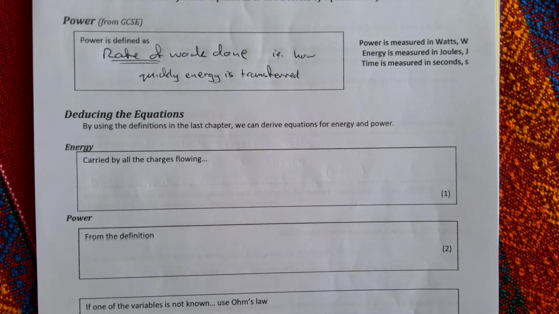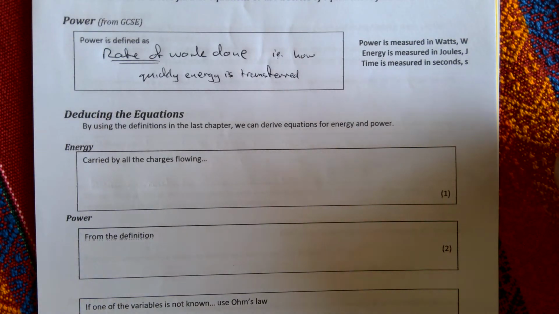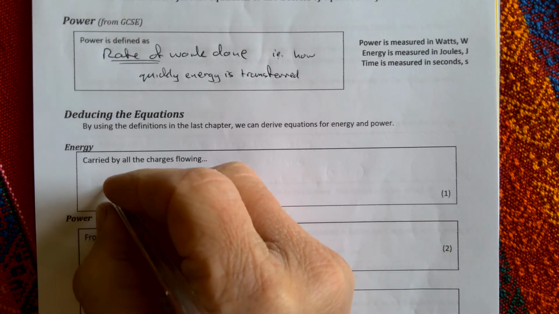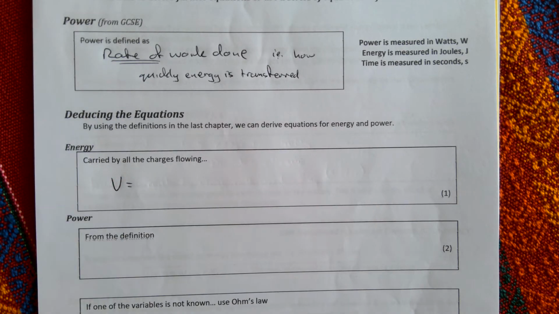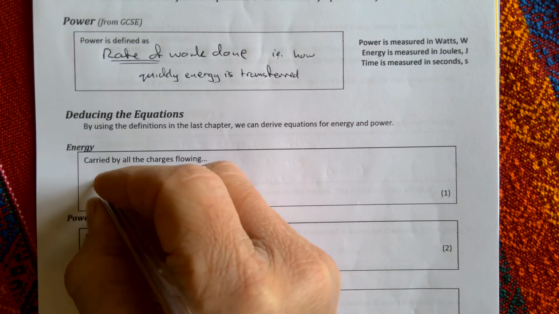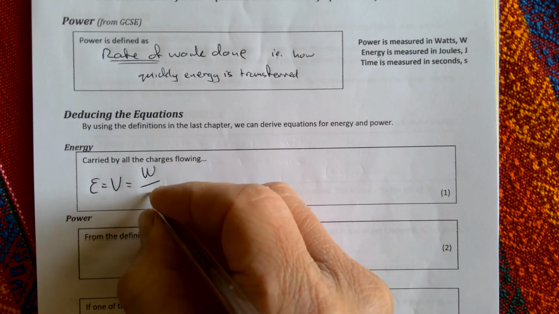So EMF was the energy or work done given to each charge. PD was the work done by each charge, or energy taken from each charge. So from our definition for potential difference, we'll use both, they are exact equivalents. Let's do both. There we go. It's the work done per charge.